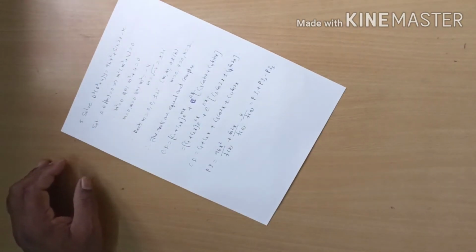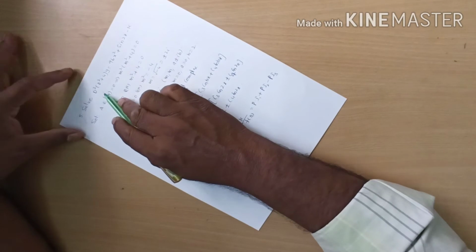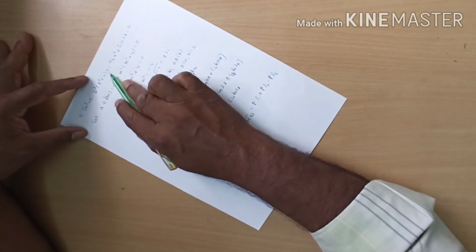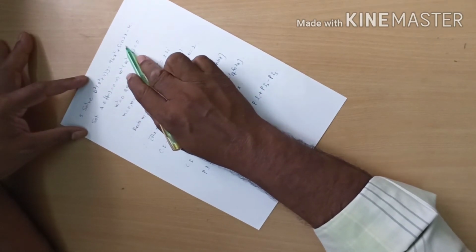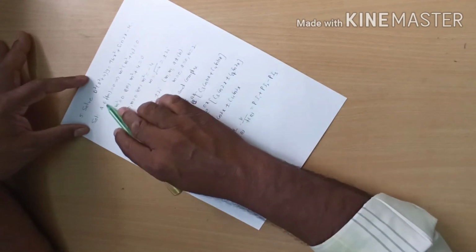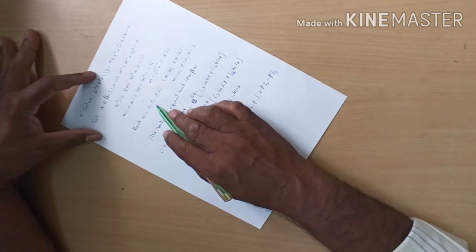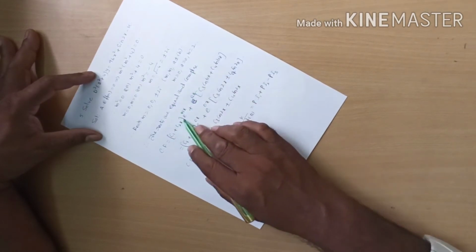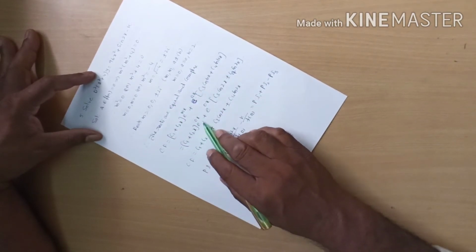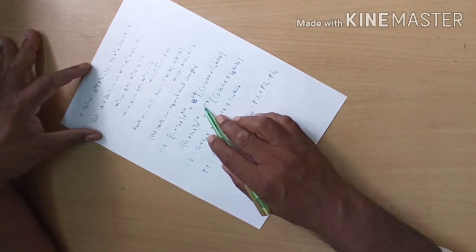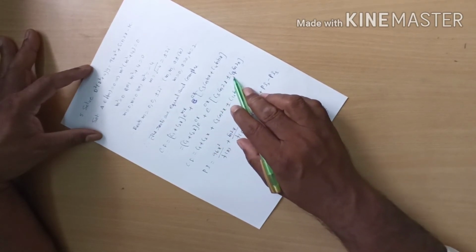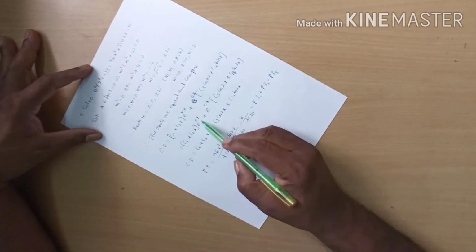Next, come to problem number 5. D square into D square plus 4 into y is equal to 96x square plus sin 2x minus k. As usual, you can write the auxiliary equation, then find the roots. The roots are equal and complex. Therefore the solution is (c1 plus c2x) into e power 0x into (c3 cos 2x plus or minus c4 sin 2x), e power 0 is 1.